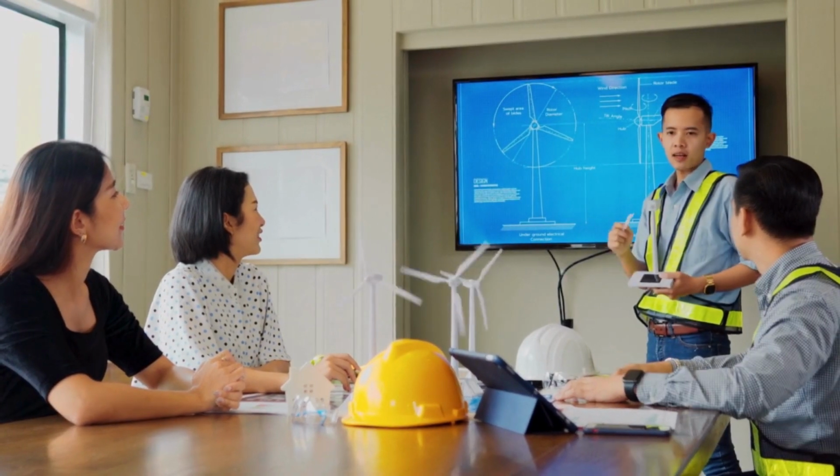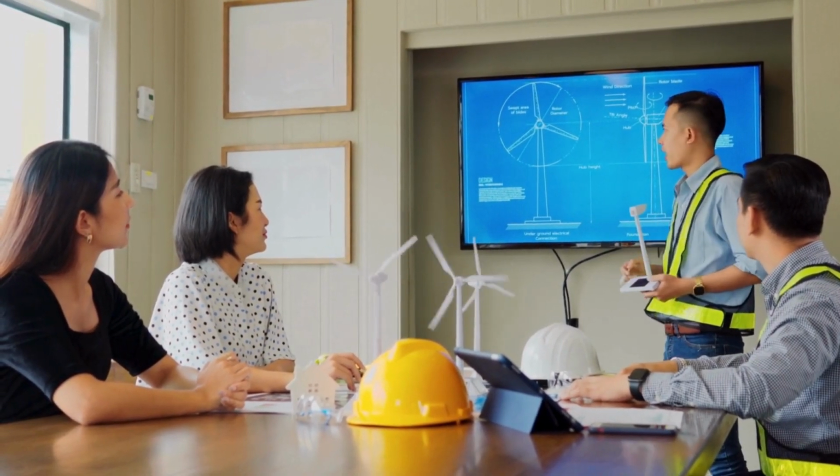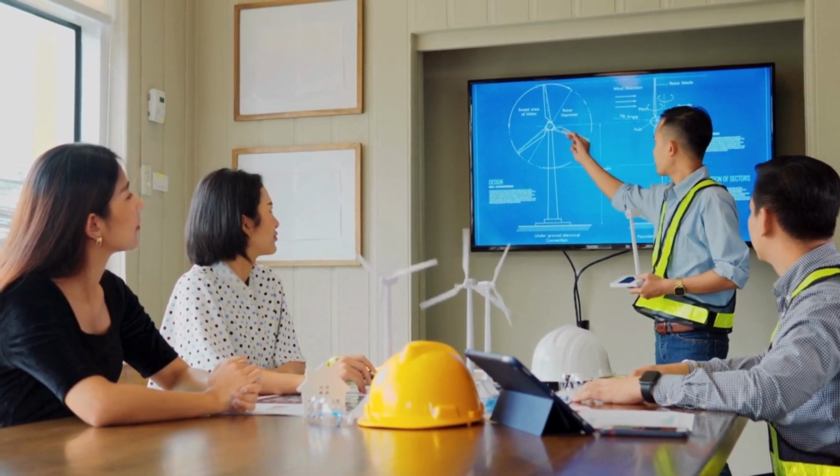Now, how can an organization achieve both reduction efficiency as well as sustainability in its operations?